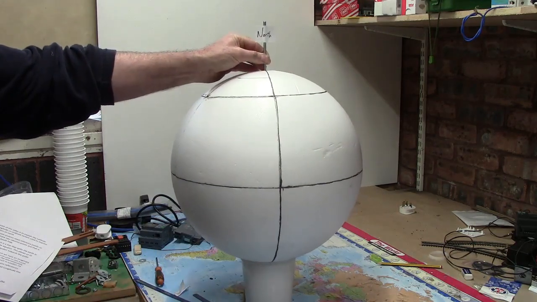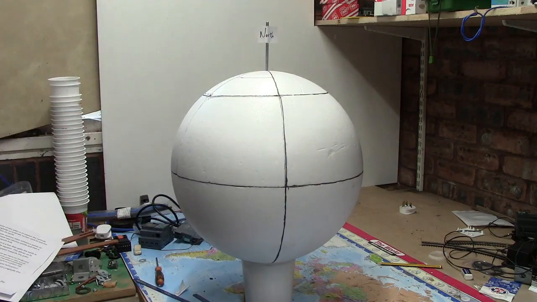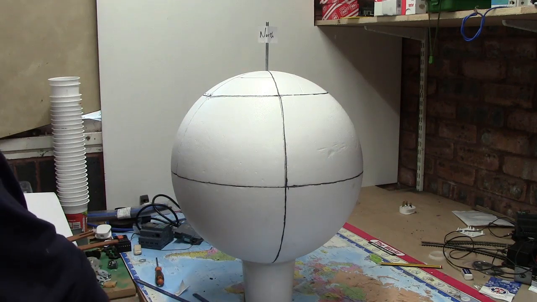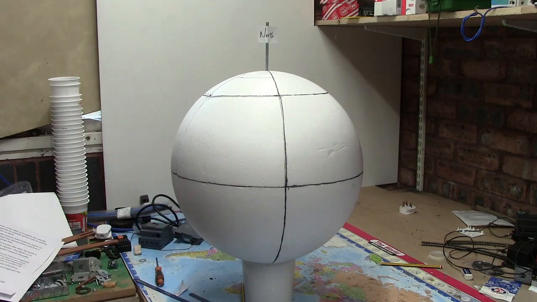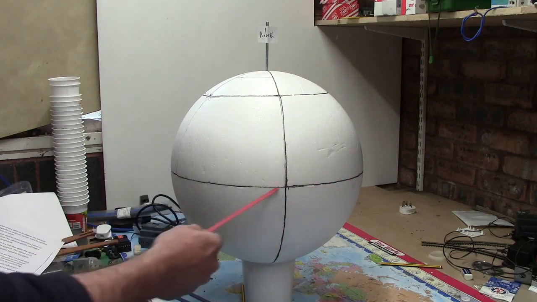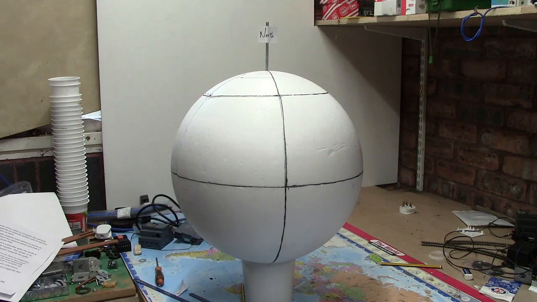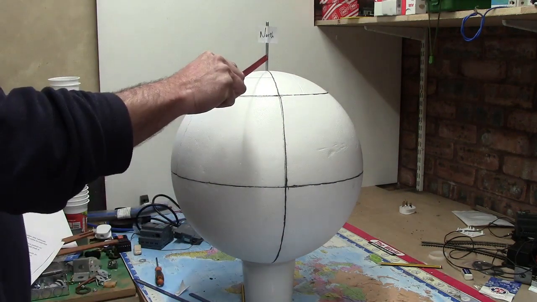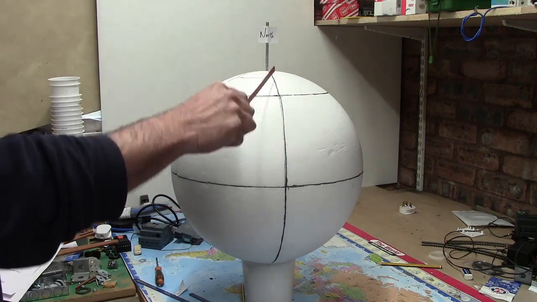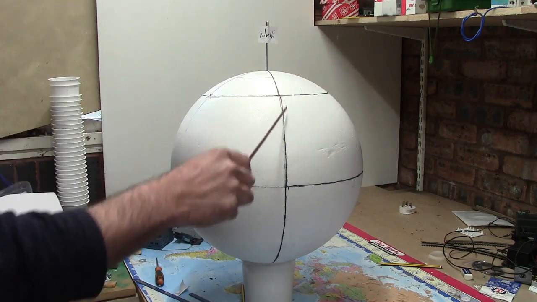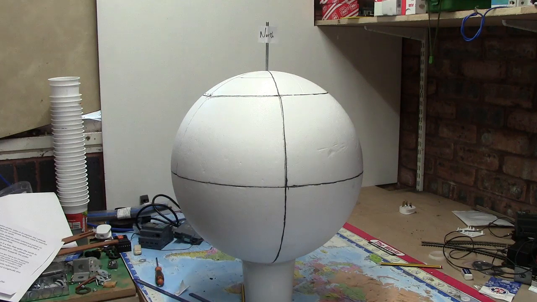Now another reference is an imaginary line that splits the Earth in two, and that's this line, and this is known as the equator. The last reference that we use is a line that's drawn from the North Pole through Greenwich in London right round to the South Pole.